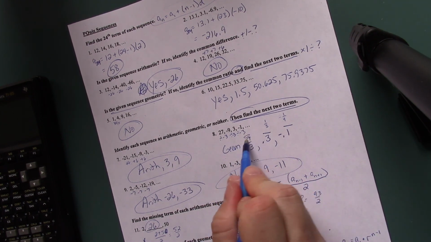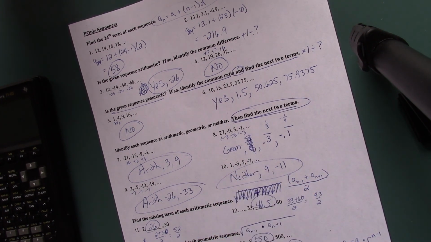I'm sorry, on this one, I didn't even need this. That was just the common ratio. It didn't ask for that. It just asked for the next 2 terms. Would I count you off if you did that? No. But I do want to see the next 2 terms.